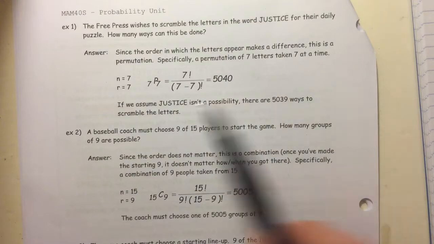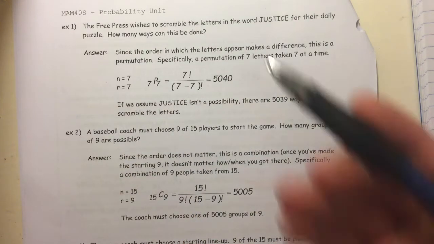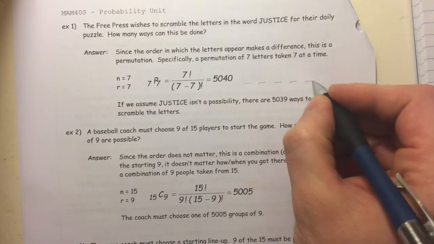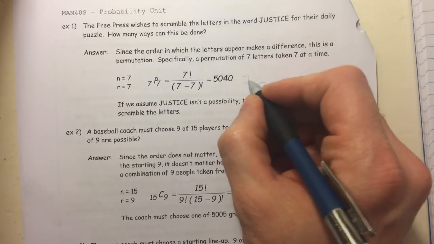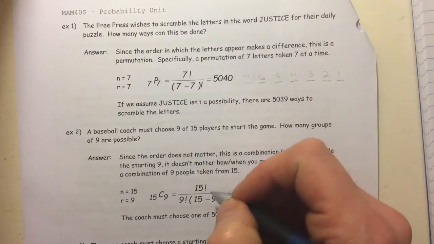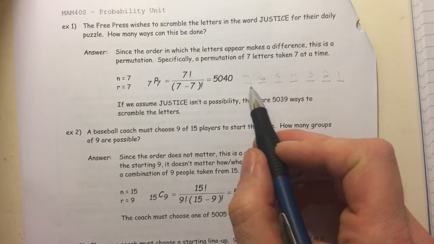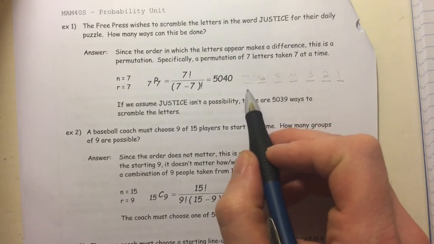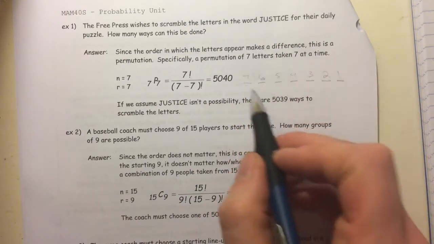Now this is the same thing as 1, 2, 3, 4, 5, 6, 7 with 7, 6, 5, 4, 3, 2, 1 again, because you are scrambling 7 letters. For the first letter you have 7 options.